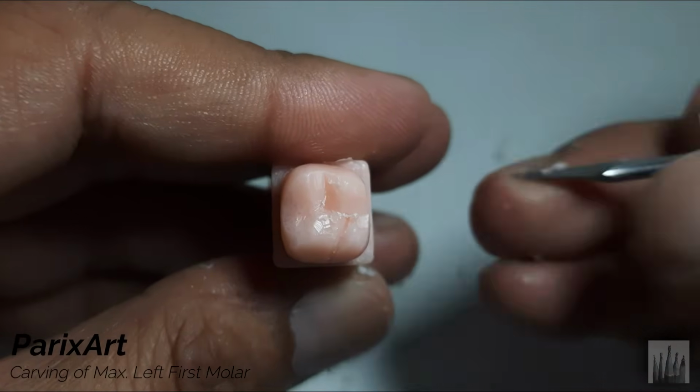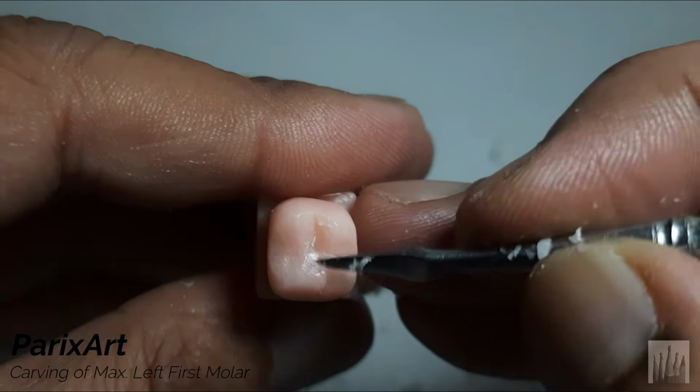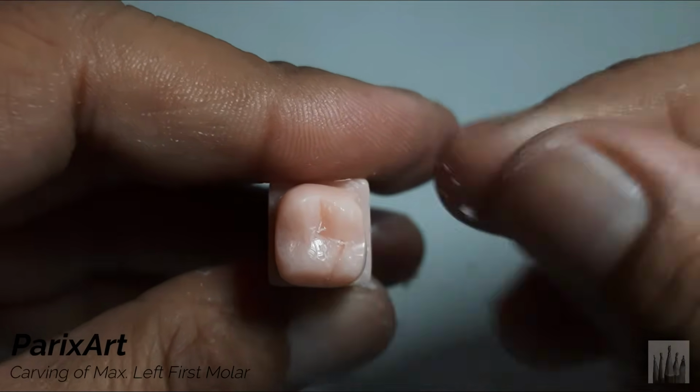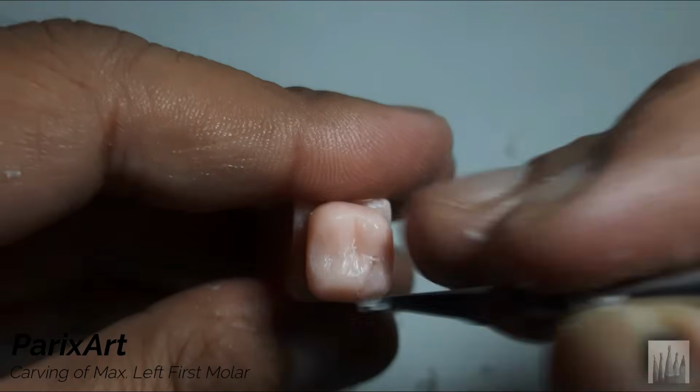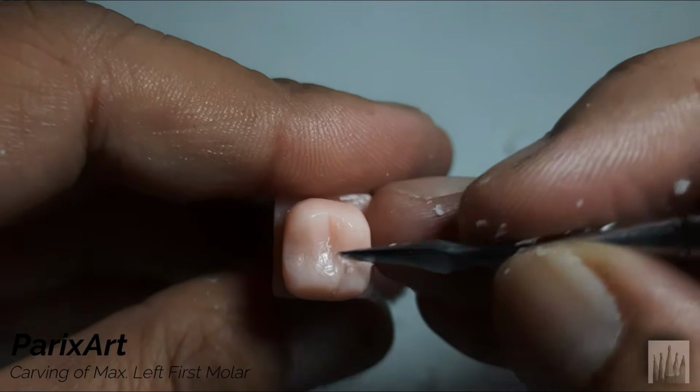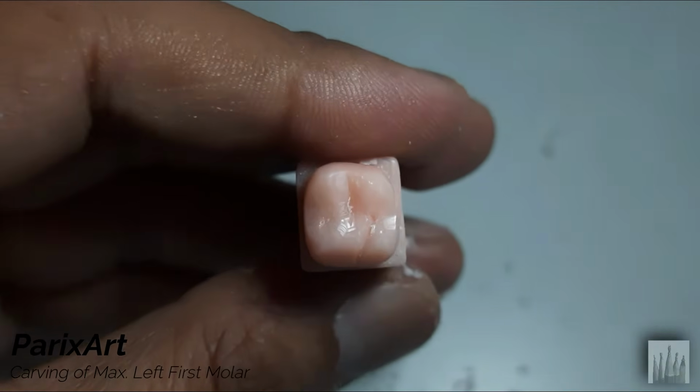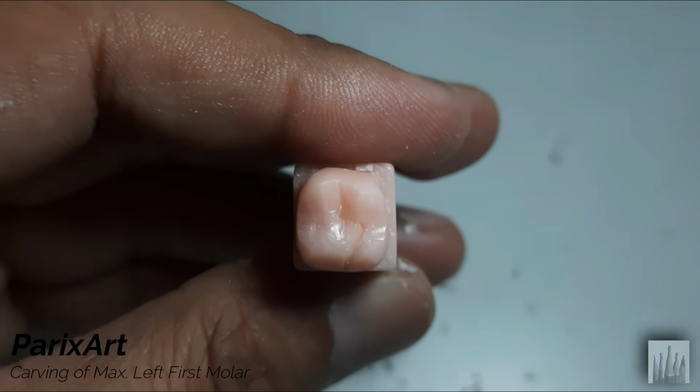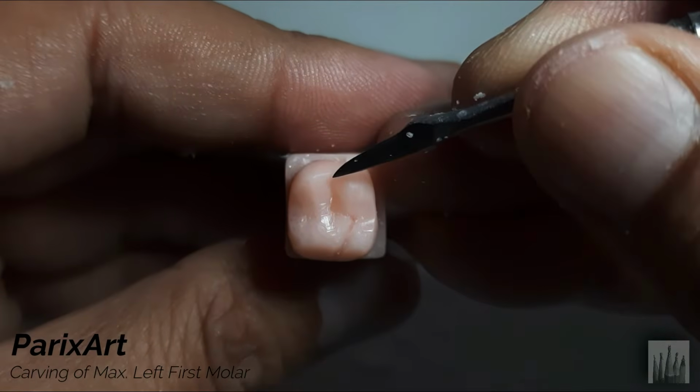See, we are getting the groove. Now we have developed a very gross occlusal shape. Now adjust a little from outside.